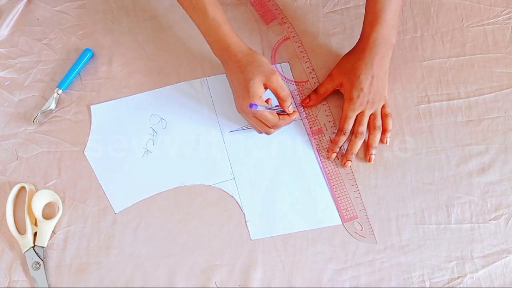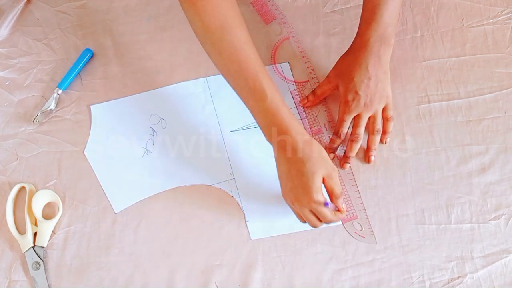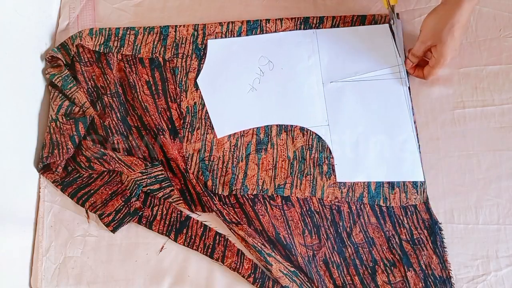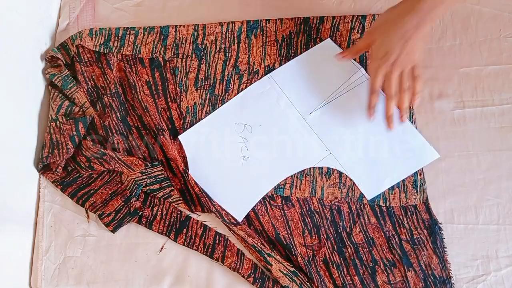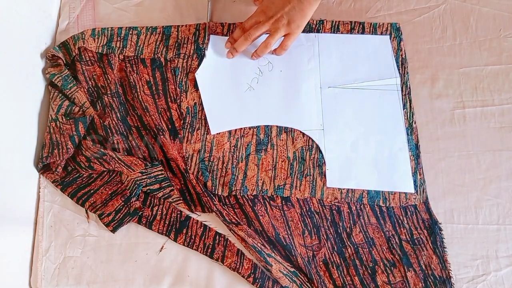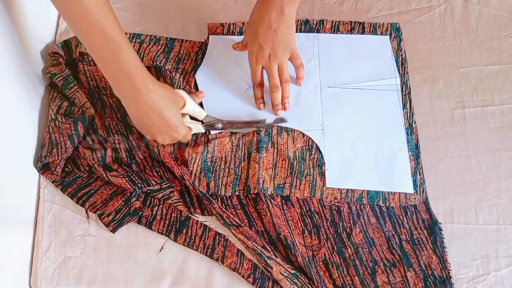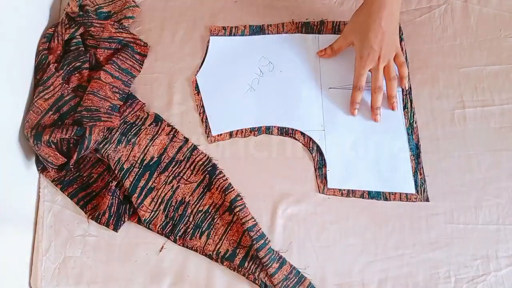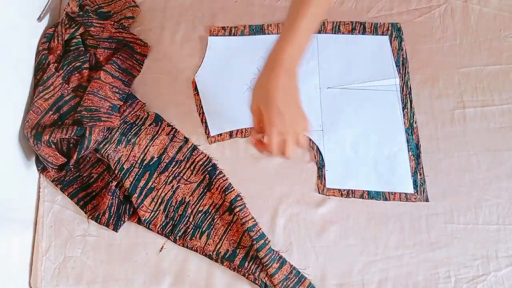After that, I will transfer this pattern to my fabric. I'm going to leave 1 inch at the center back for my zipper allowance and ½ inch at the other areas like the armhole, the shoulder, and the length of the dress. The back part is ready.